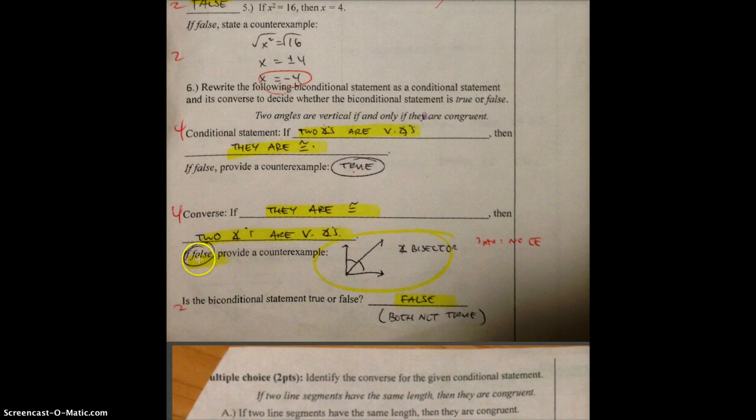So it is false, and there's my counterexample. Is the biconditional statement true or false? It is false because remember, both the conditional and converse must be true. On this problem, if you stated the converse correctly but don't have a counterexample, I give you 3 points out of 4.